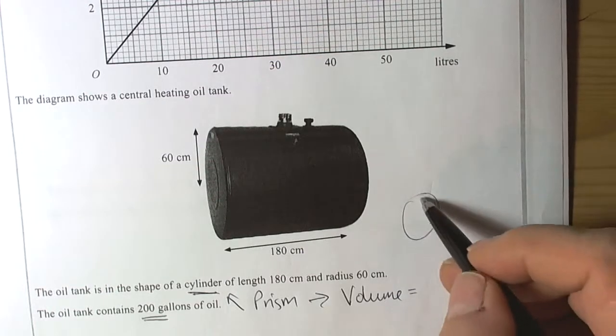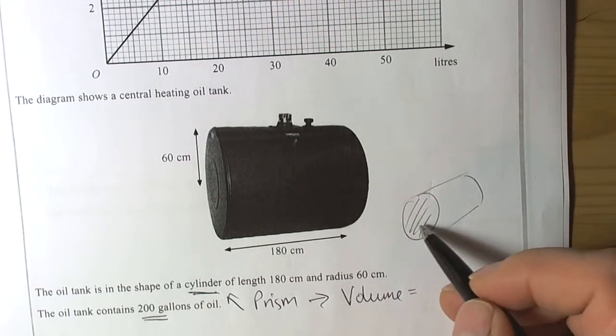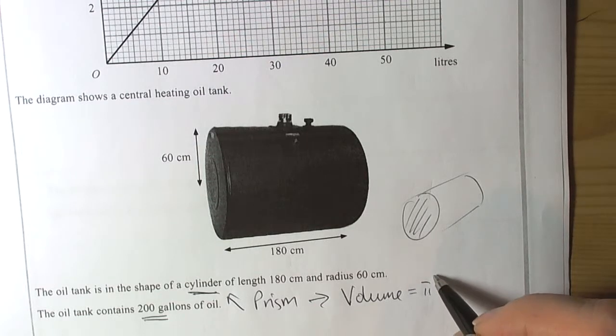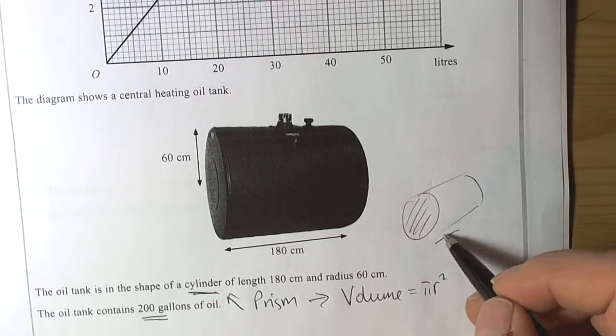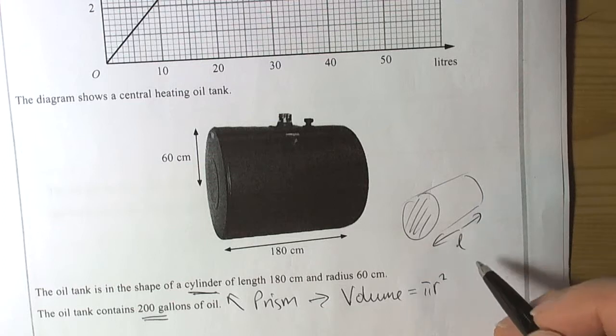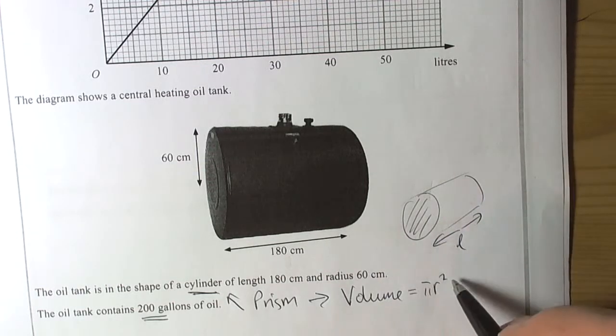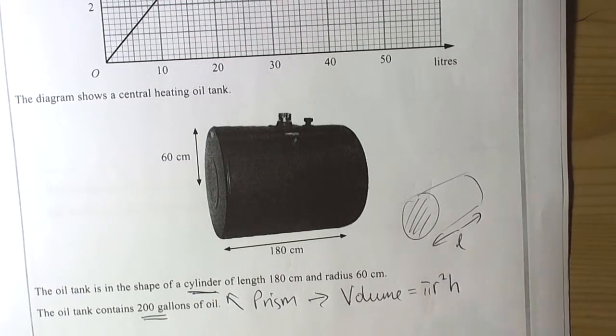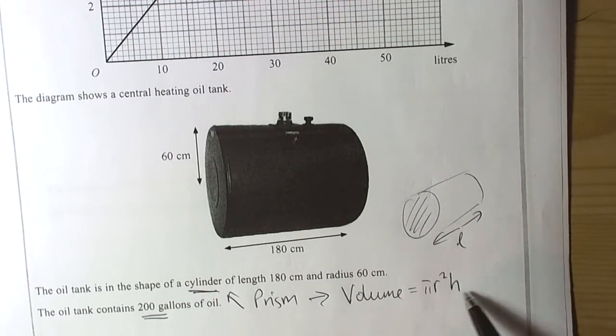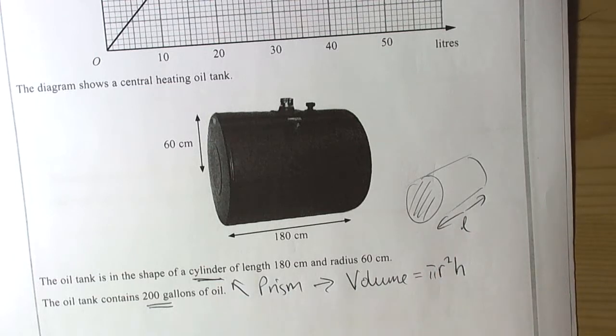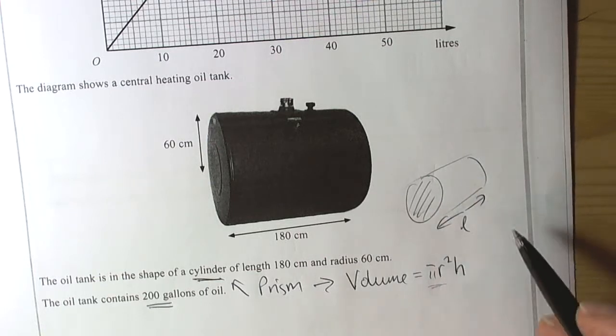Well, the cross section of this cylinder is a circle, so it's pi r squared, and then the formula at the front of the booklet tells us to multiply by the length of the prism. In the cylinder case we tend to call it the height, but it's the length of it, and that comes from the formula at the front of the exam booklet. The volume of a prism is equal to the area of cross section times the length.